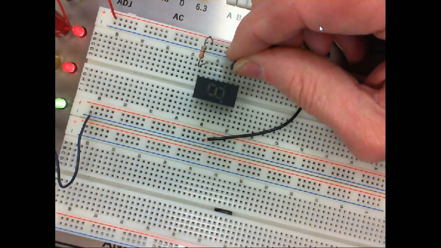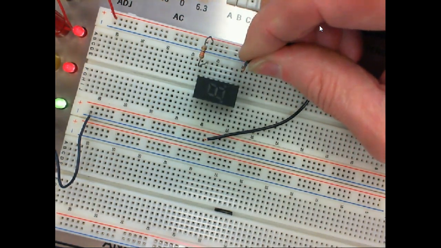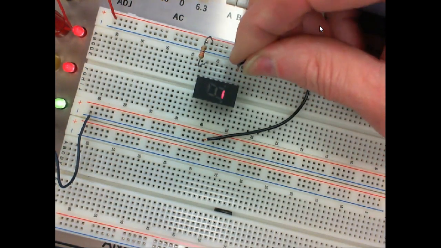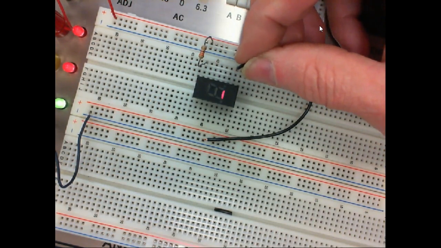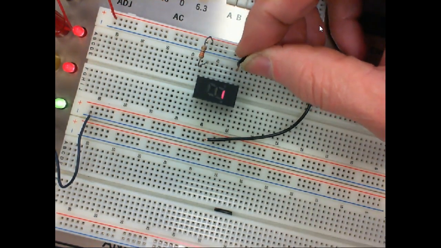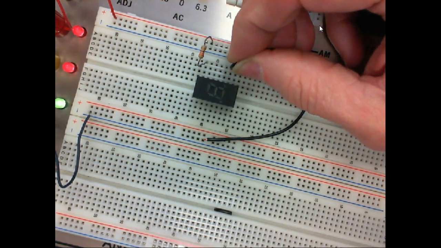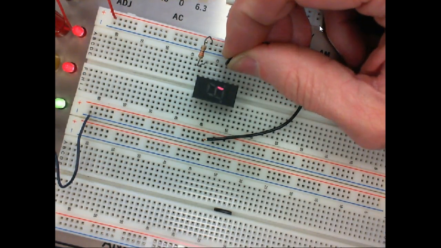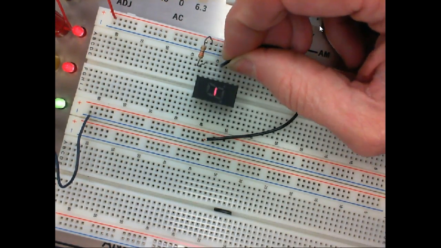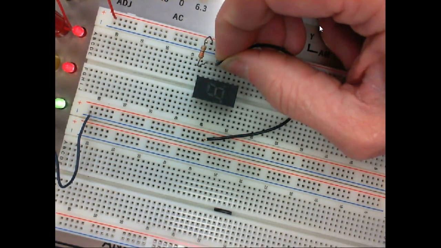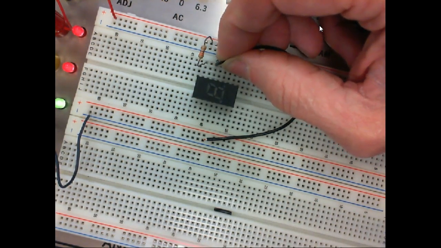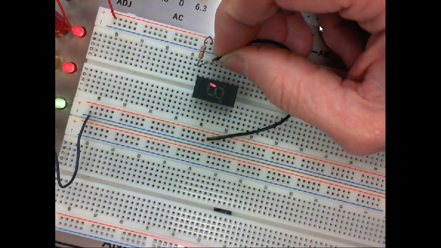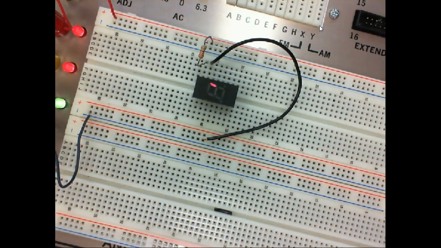Pin 9 is not. Here we go. So this is pin 8. Pin 9 doesn't look like it's connected to anything. Pin 10 is the C segment. Pin 11 is the G segment. Pin 12 isn't connected to anything. And then pin 13 belongs to the B segment. So that's all our segments.